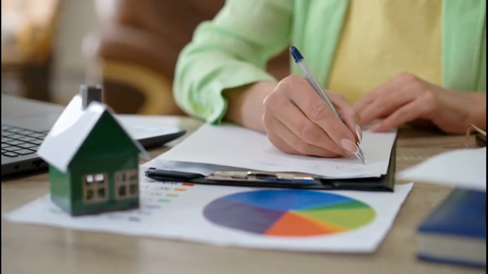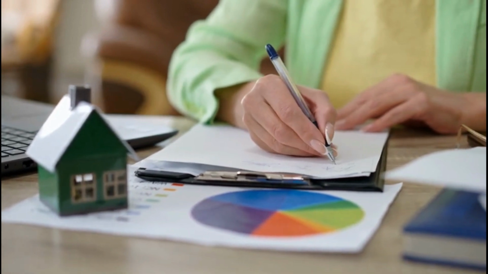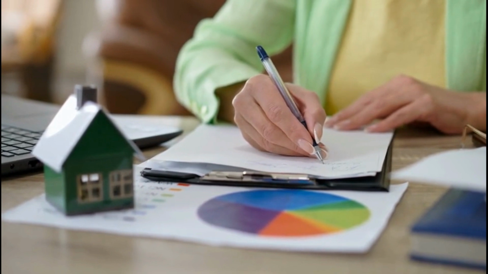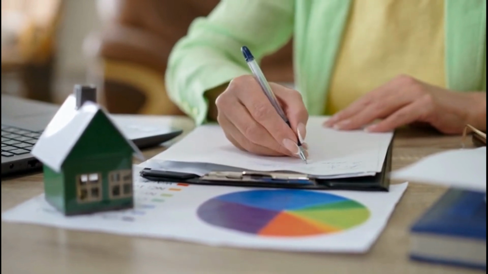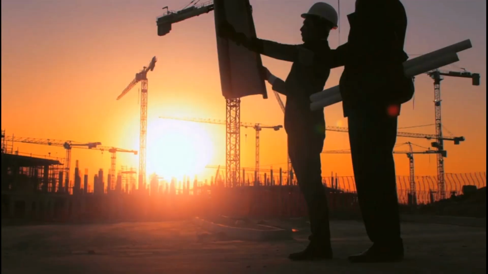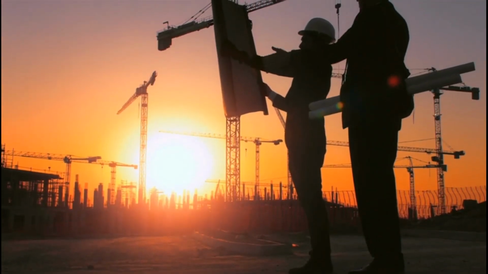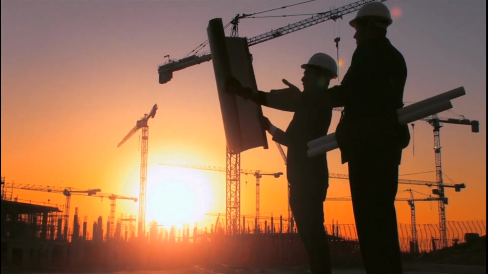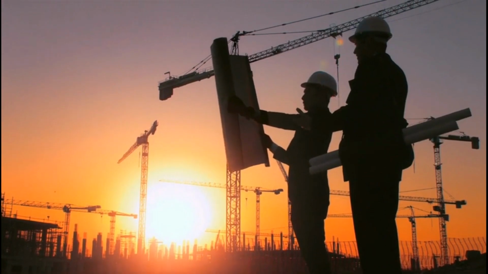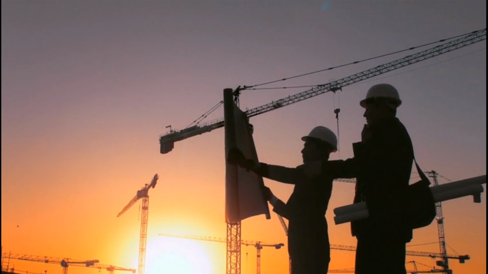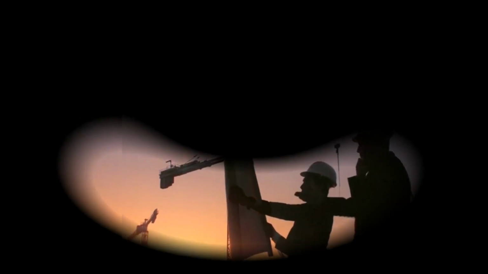BIM can be used throughout the entire lifecycle of a building or infrastructure project, from initial design and construction to operation and maintenance. This helps with facilities management and renovation projects. BIM models can be used to estimate construction costs more accurately, as they contain detailed information about materials and quantities. BIM can support sustainable design and construction practices by providing data for energy analysis, environmental impact assessments, and resource optimization.